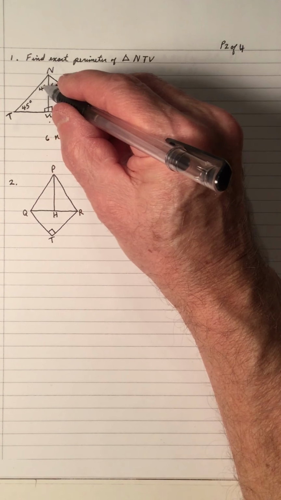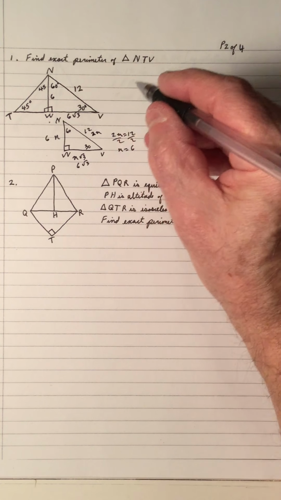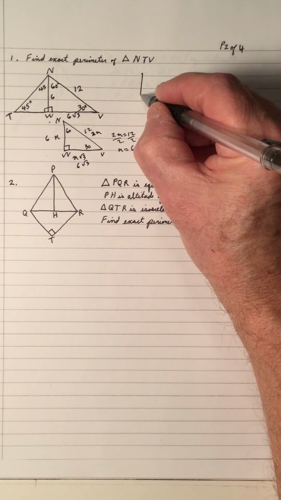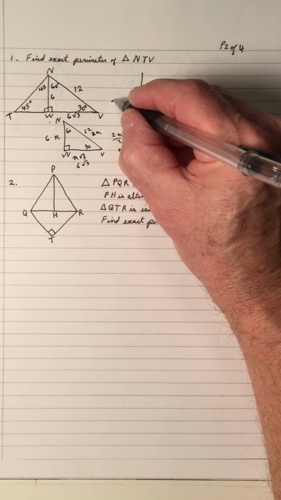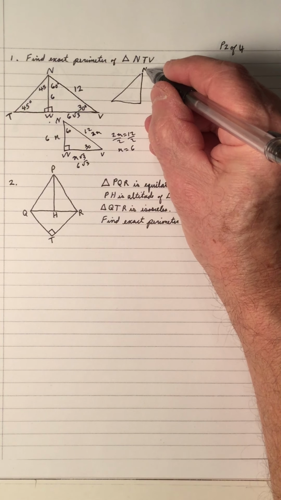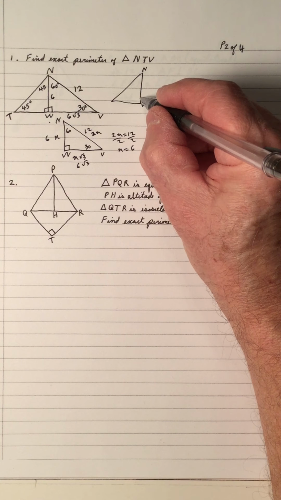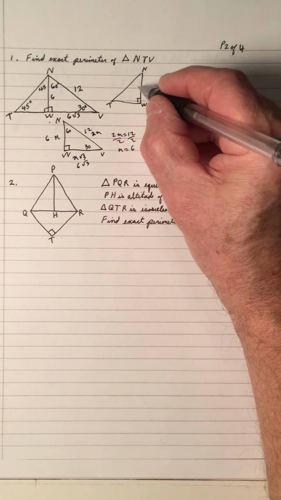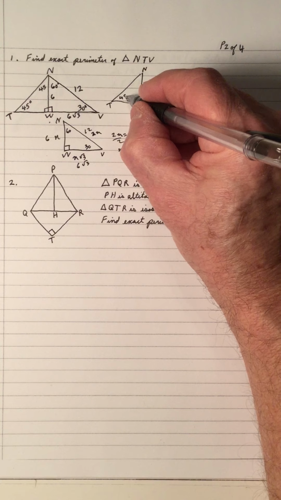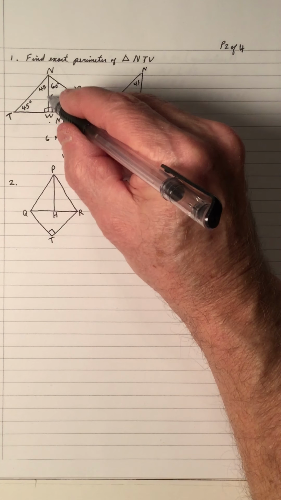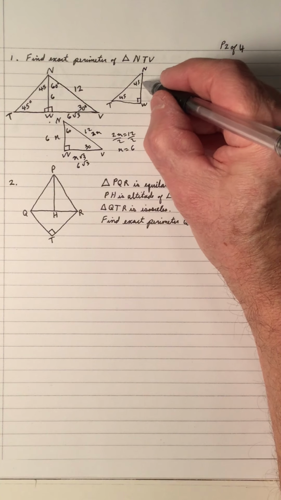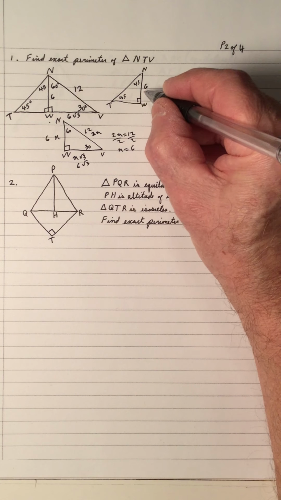Now we've got to work on this triangle, triangle NWT. This is a 45-45-90, so I'm working on this triangle now. We have a 6.